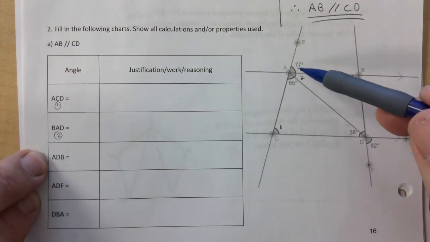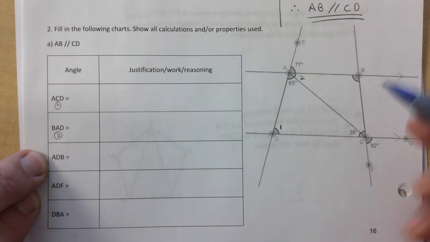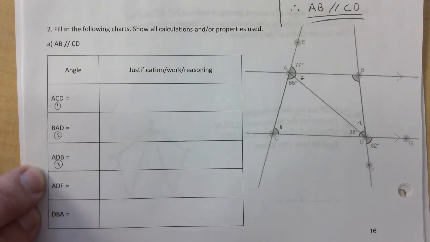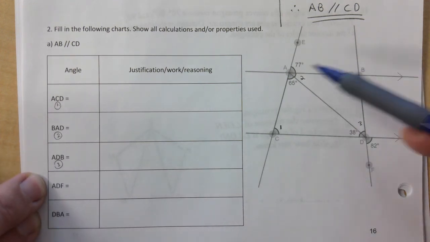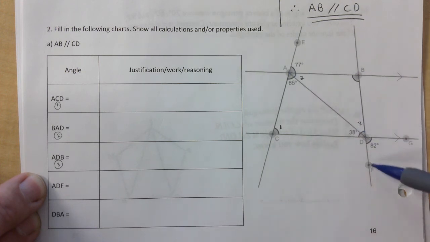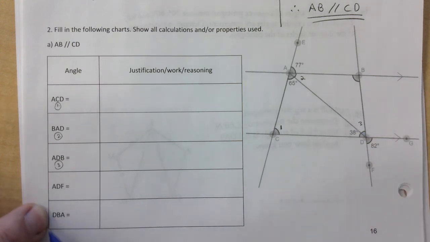ADB, I need you to be able to read these angles, but I also want you to not mix everything up, right? So ADF is this whole thing. We're going to worry about that later.